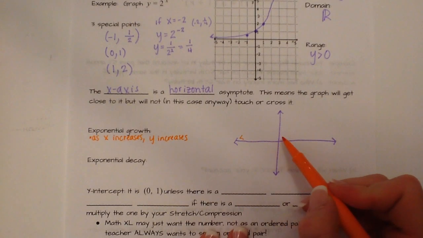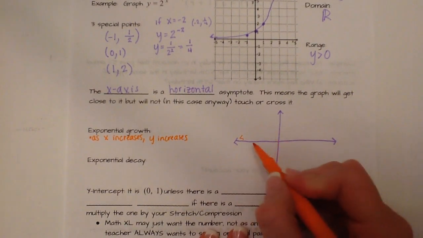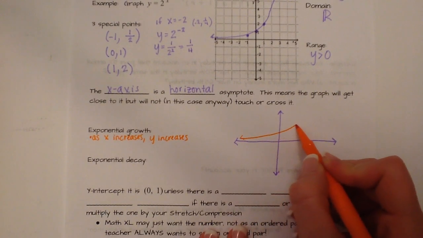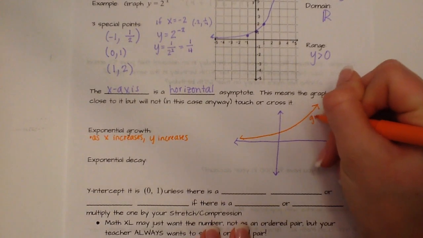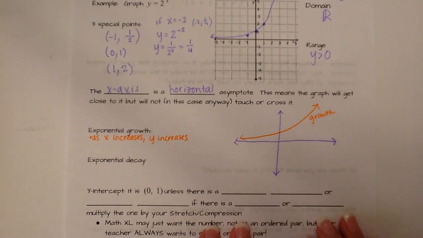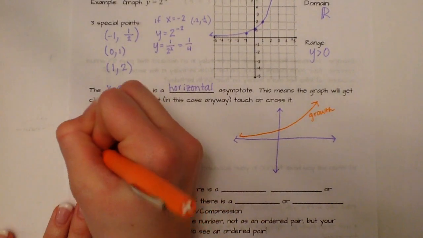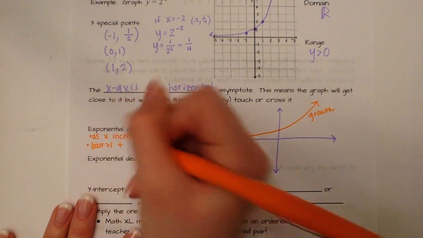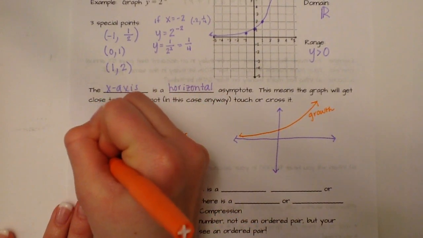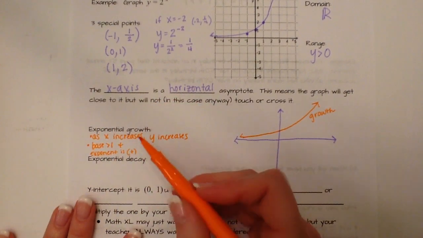And if we go up, our y's are also increasing because your y's are getting bigger. So that's exponential growth. And when we talk about exponential growth, if our base is greater than 1 and our exponent is positive, then it's exponential growth.